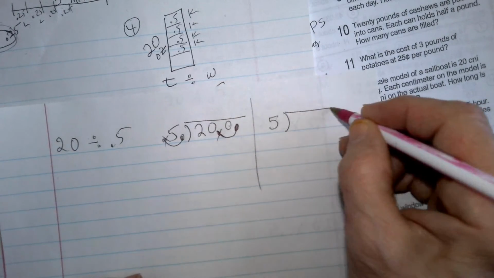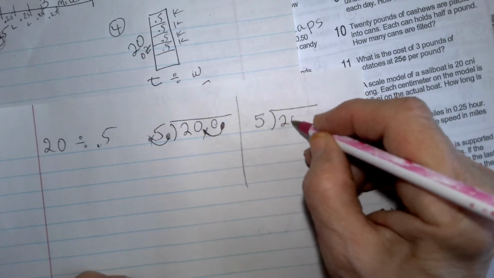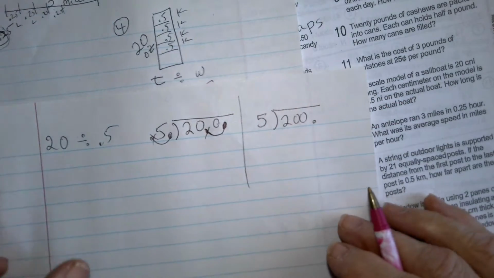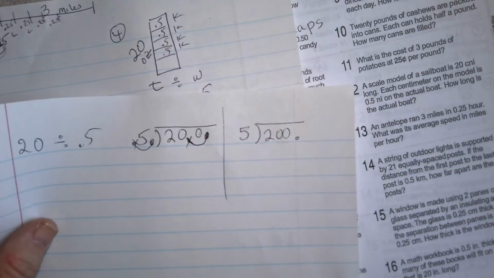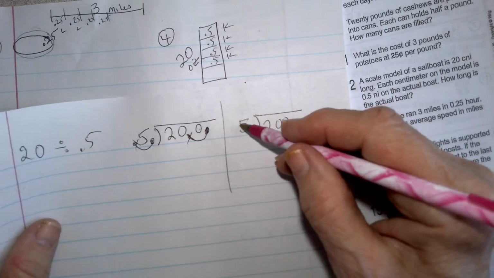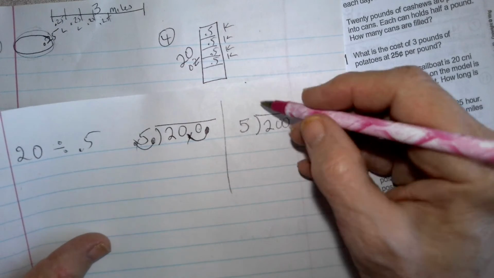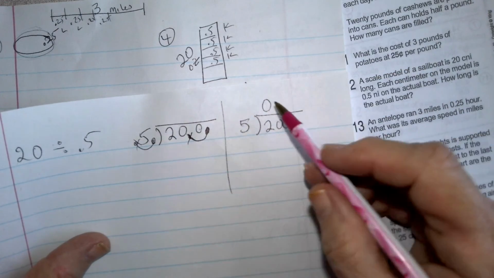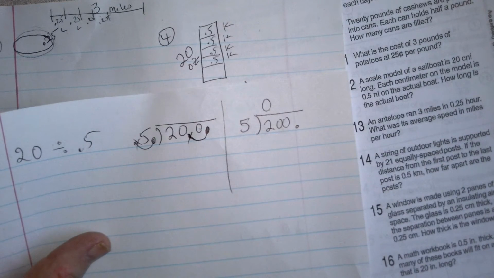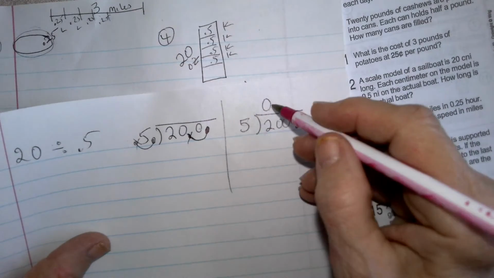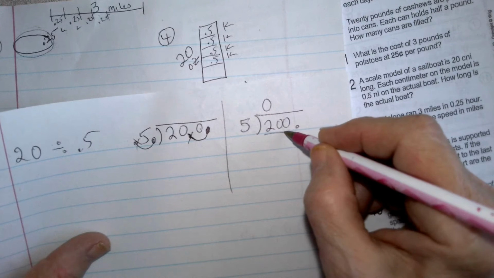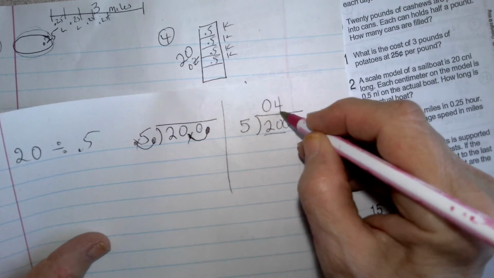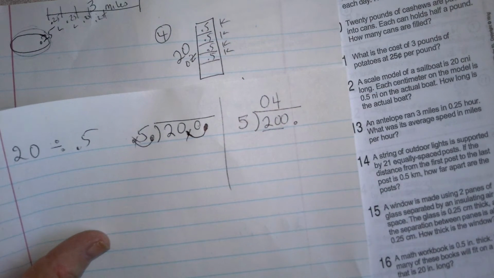5 into 200. I think that's going to go perfectly. So does 5 go into 2? No. So again, no other number can go there. Please put that 0, but then when you show your final answer, you can take it off. So 5 into 20 is 4. Is that my answer? No. Who knows why not? There's another 0.